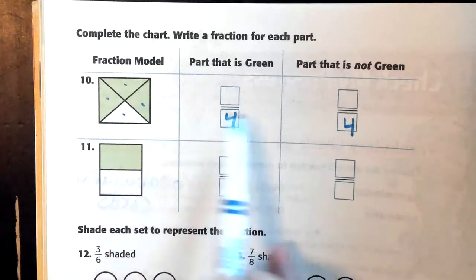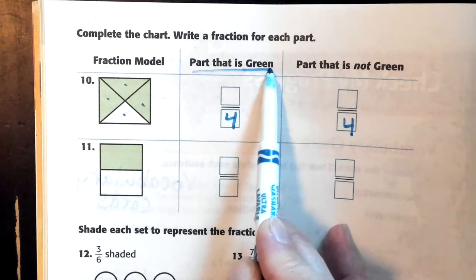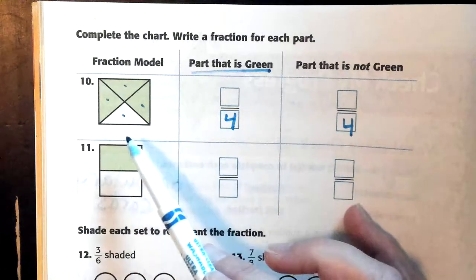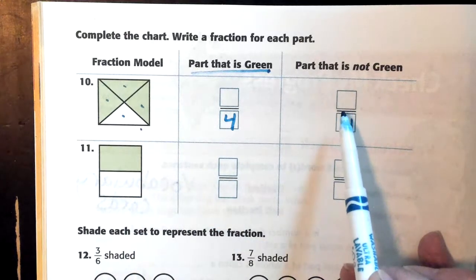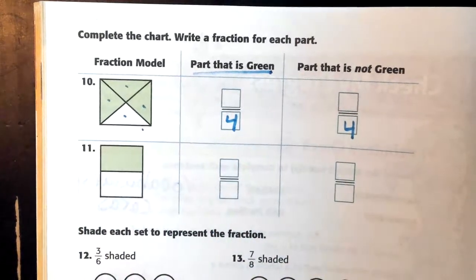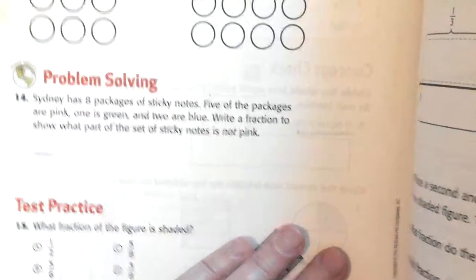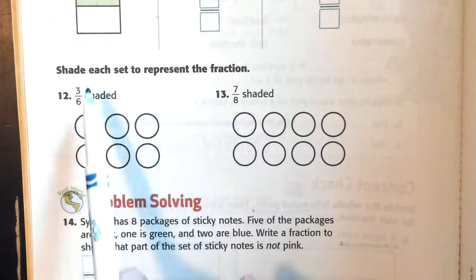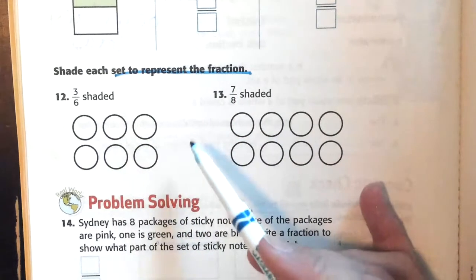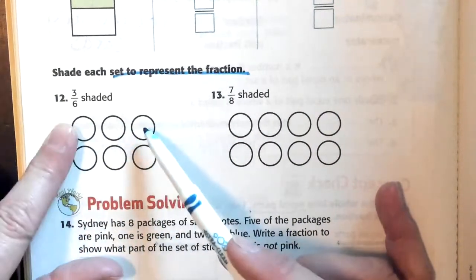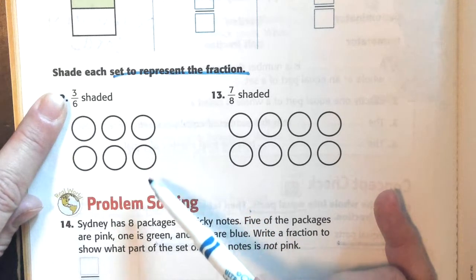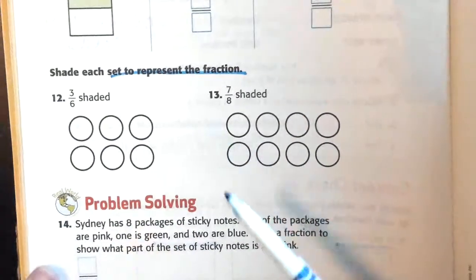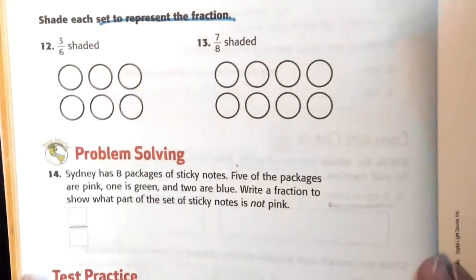Then this one says, what part is green? I'm going to count the green parts and put that as my numerator. And then we say what part is not green, and I'm going to count the parts that are not green and put that as my numerator. That's what you're going to do for 10 and 11. Then moving on down to how you're going to shade parts of a set. We just went over that in the last video. If I have 6 total counters and my numerator is 3, I have to decide how many of these I need to shade. I bet you'll do that just fine.